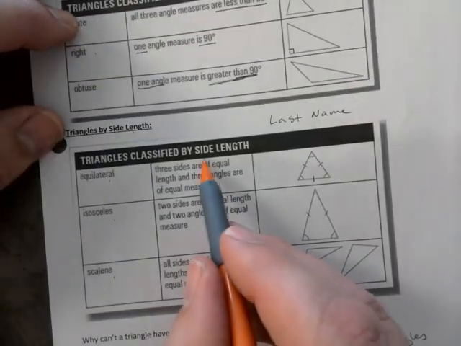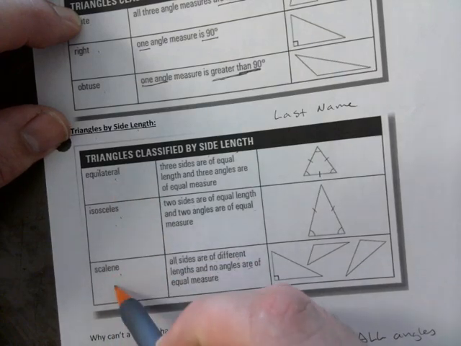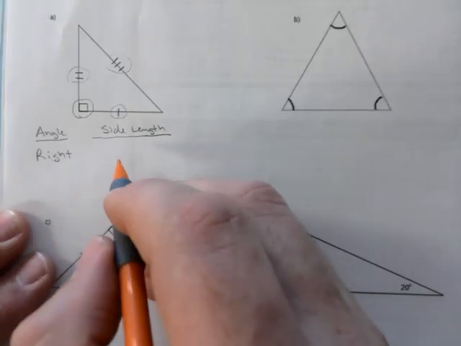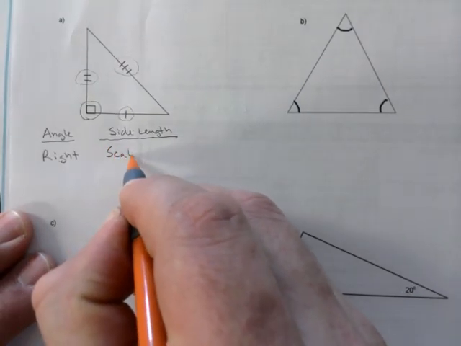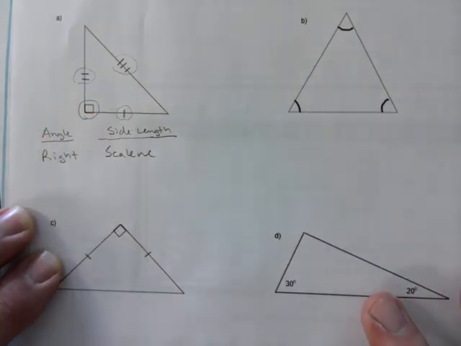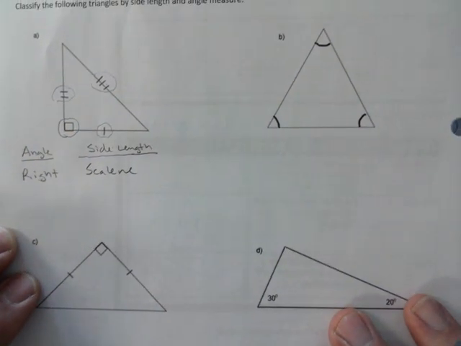Let's see here. I have it on my study sheet. Side length, I've got these 3 options. Scalene, right? Boom. That's it. You're done there. That one was easy peasy, right? No numbers. Notice that? Well, the 90 is there, but other than that, very little information. Okay, let's do another one.